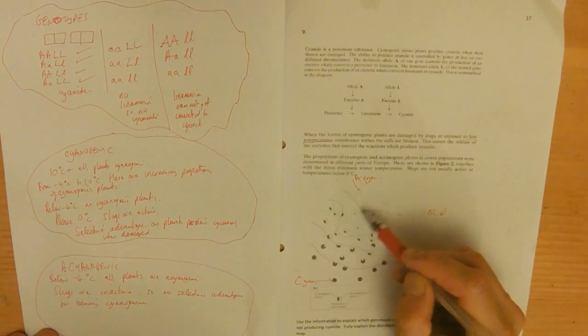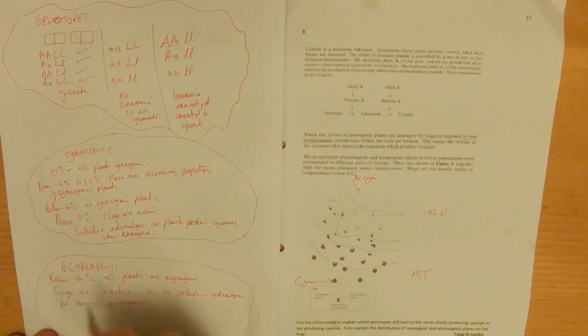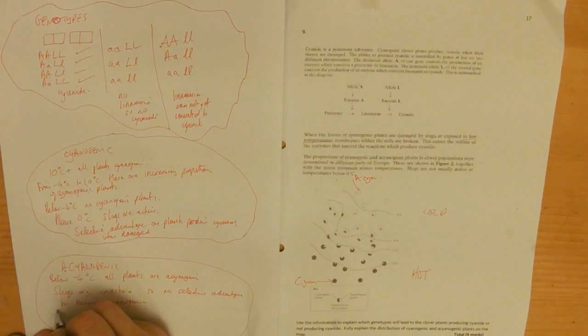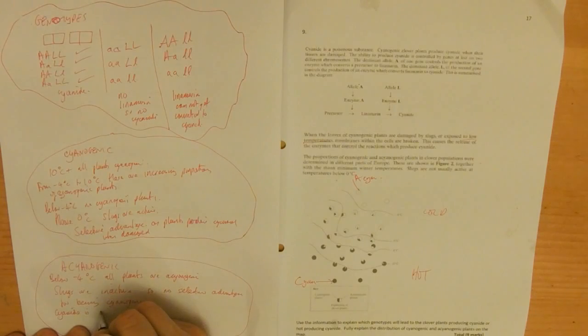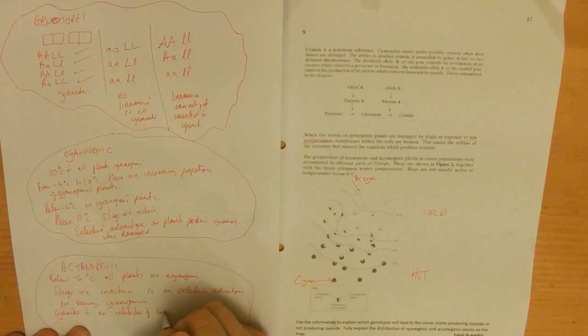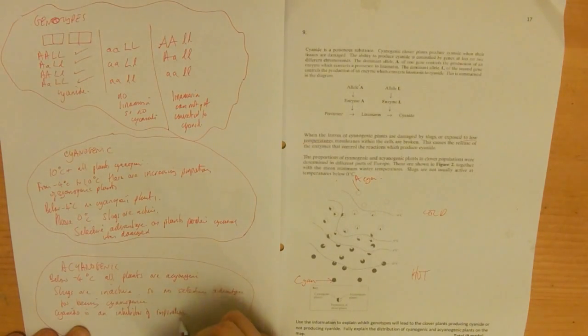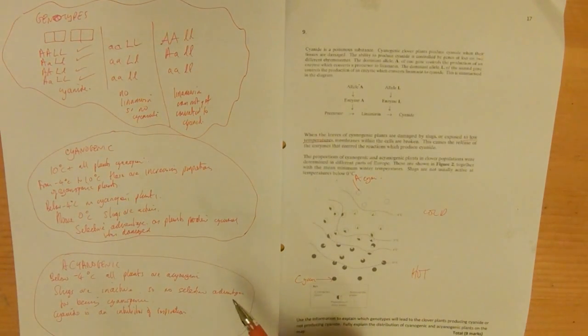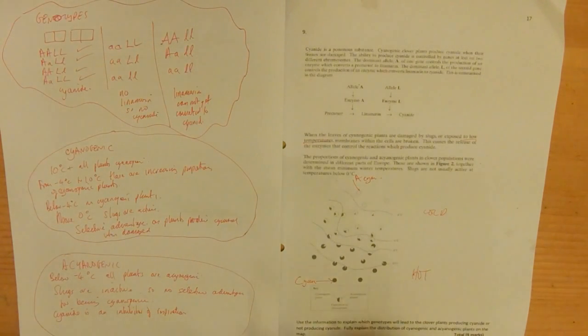So there's definitely going to be none there. So cyanide is an inhibitor of respiration, and it's a non-competitive inhibitor of the electron transfer chain. You could write that down.